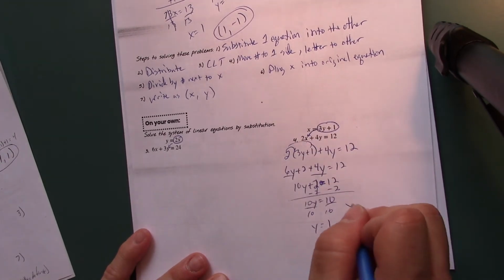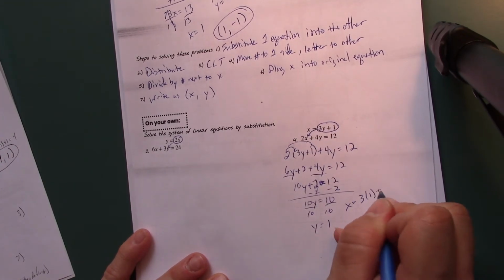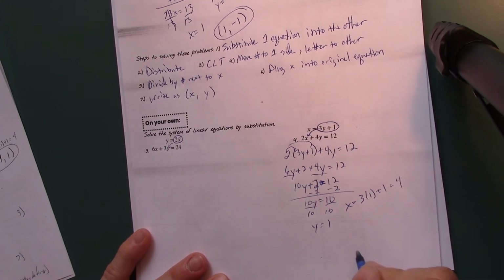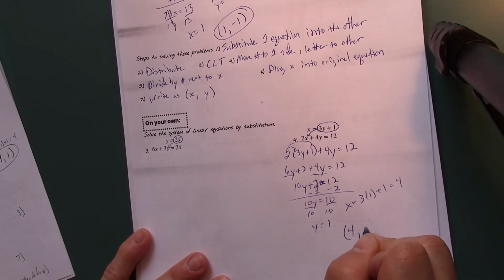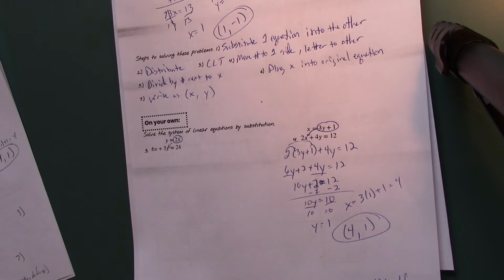And then I go back and plug it in. x equals 3 times 1 plus 1, which is 4. And then I write my x and my y as my point. There it is. Done. Okay?